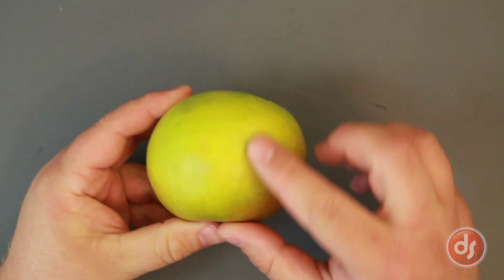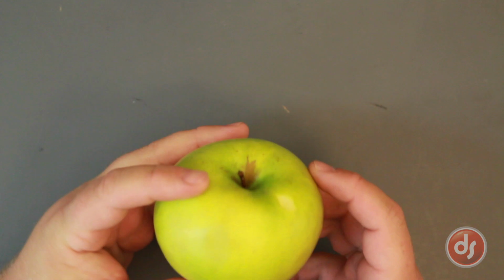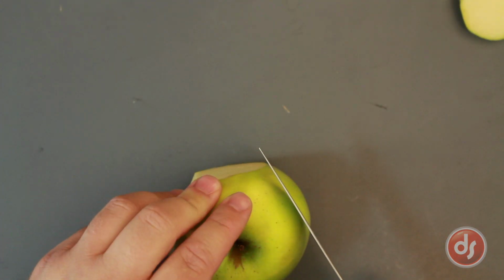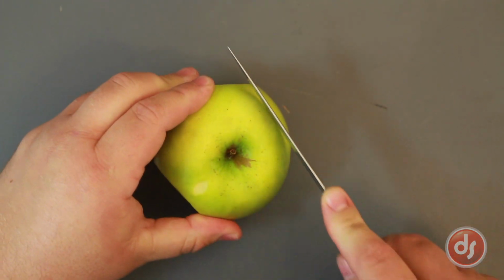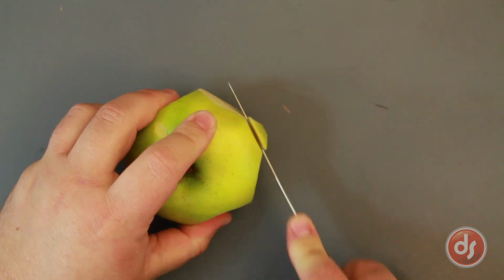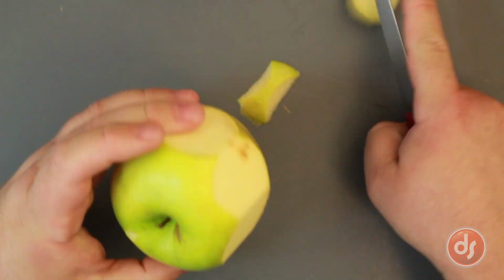As you can see, the apple is curved on every axis. So I will literally straighten these curves out by cutting them into planes. If you try this at home, please be careful. The sped up video looks kind of dangerous, but I promise you I was very careful.